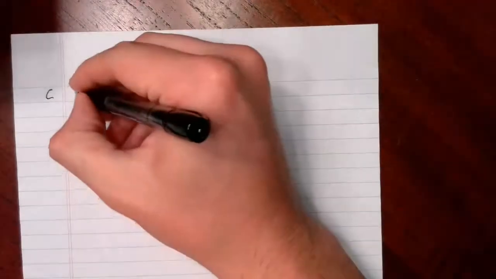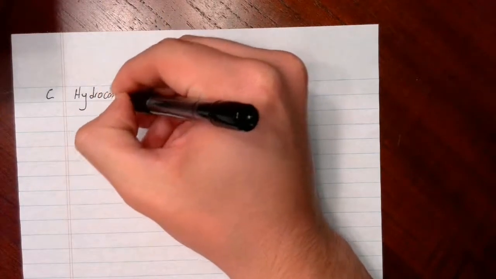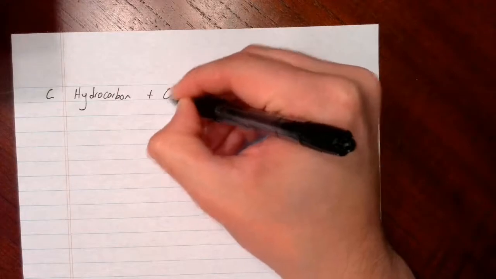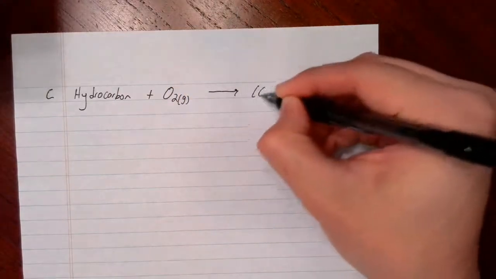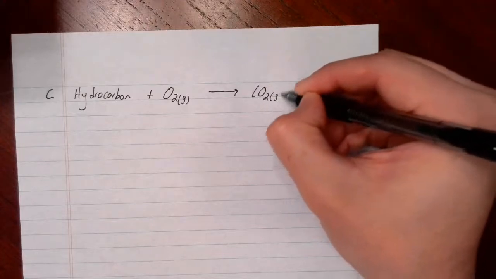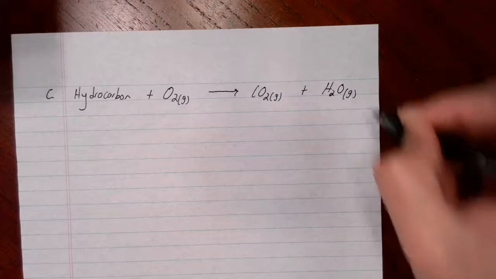So we remember if it's a hydrocarbon plus O2 gas, we produce CO2 gas plus H2O gas. Okay.